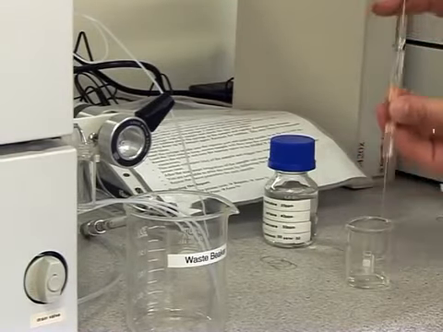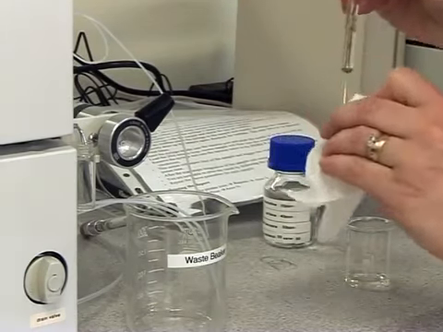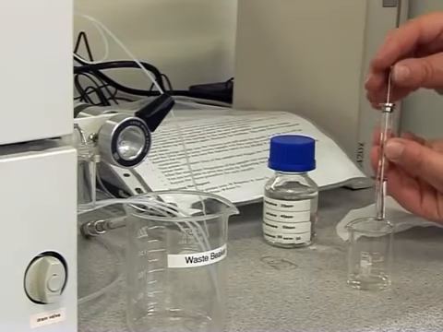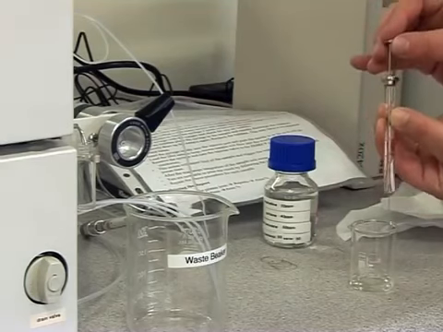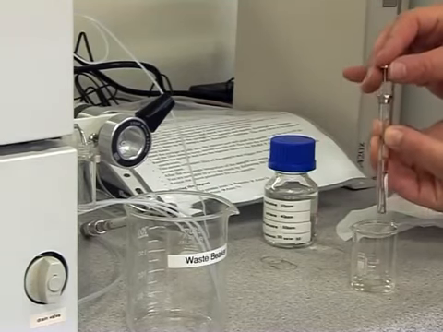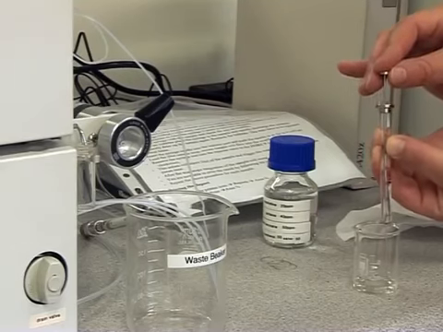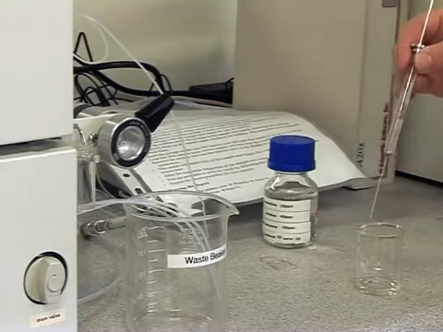If there are air bubbles evident, you need to remove them as they will cause interference in the analyses. To remove air bubbles, place the tip of the syringe into the solution and push the plunger down quickly. Draw up the solution slowly, and if the air bubbles are still there, push the plunger down fast again. Repeat this process until the air bubbles have been removed.